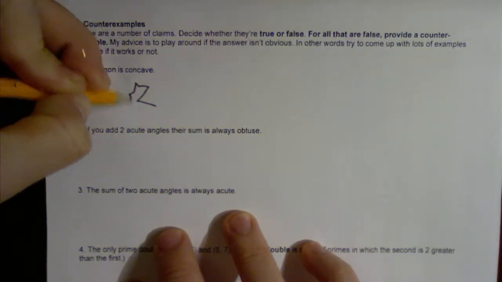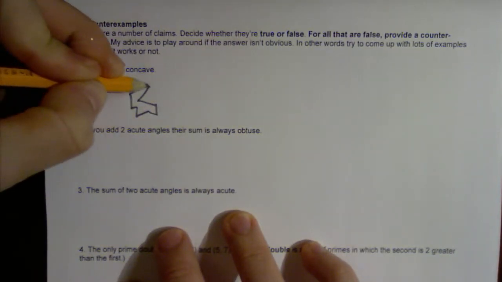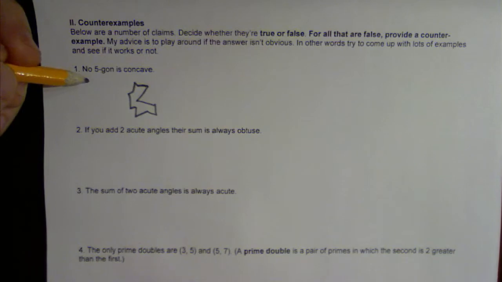If you remember, concave means that you have a cave in your shape, so it's going to look something like that, where you've got a shape and on the inside you've got a cave here. Now, with this shape, it's very easy to see this is concave, but it's not a five-gon. I think that this is a false statement. I think that there are five-gons that are concave, and to show that this is a false statement, I just need to come up with one counterexample.